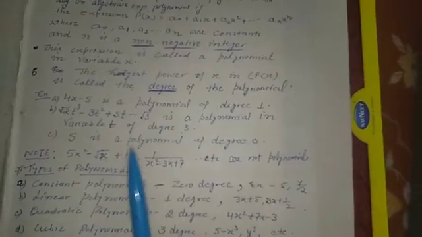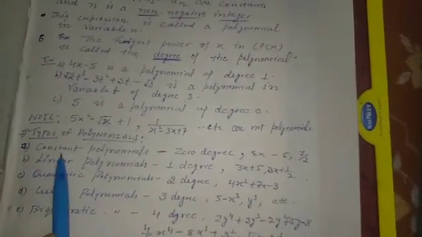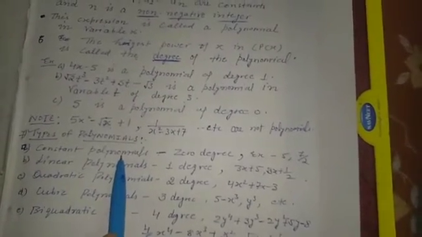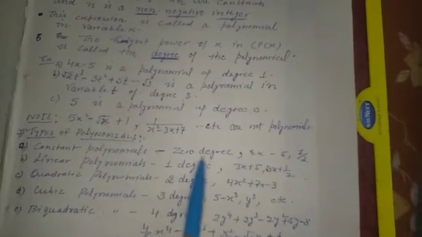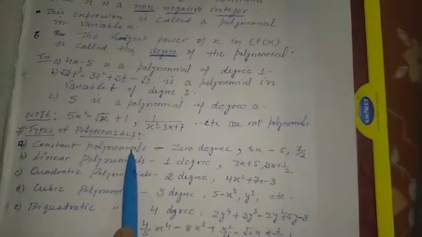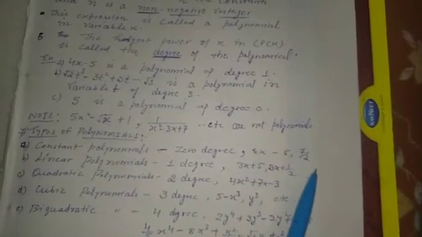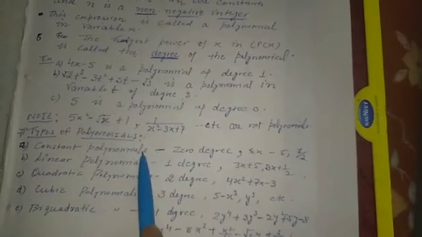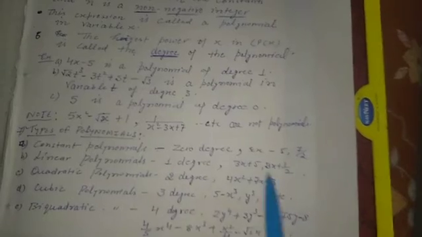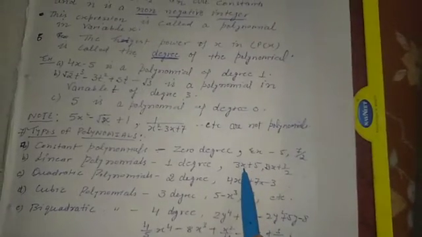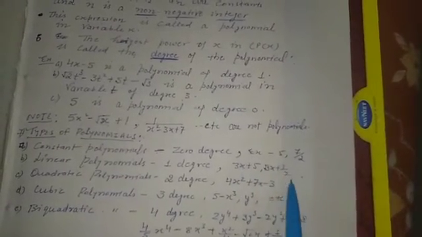Now we have types of polynomials. First is the constant polynomial. Those polynomials which have 0 degree are known as constant polynomials. Examples are 5, 7 upon 2. There is no variable, so power is 0. So these are known as constant polynomials. Linear polynomials have degree 1, just like 3x plus 5, degree is 1, root 3x plus half, degree is 1. So these are the linear polynomials.